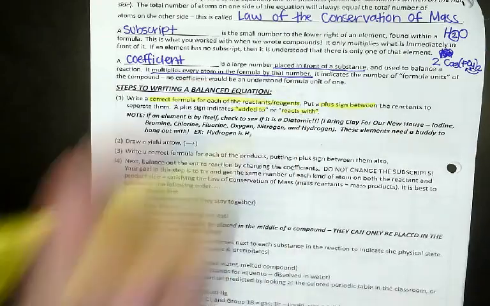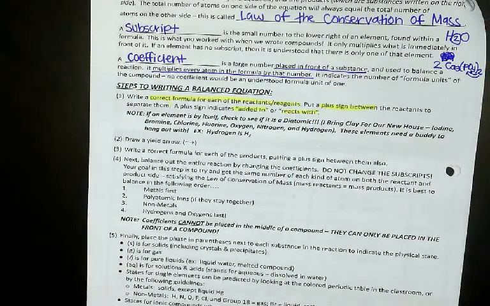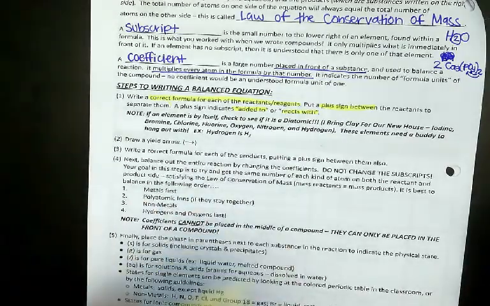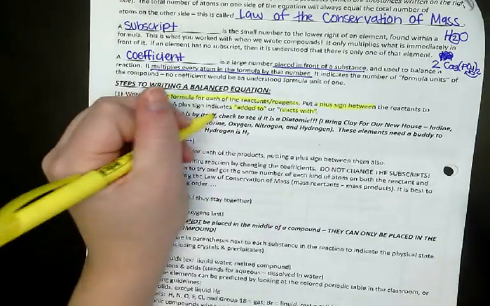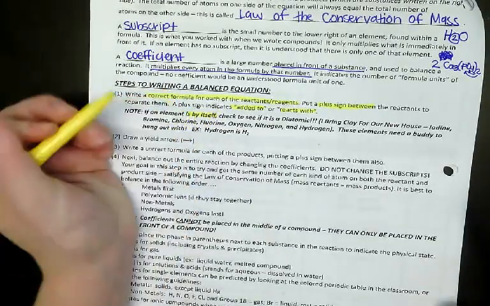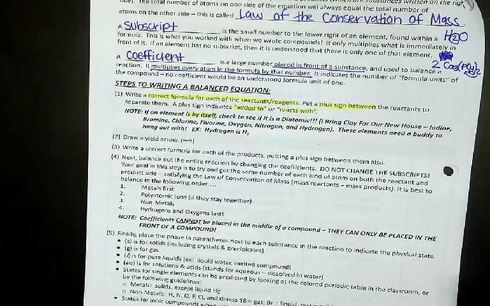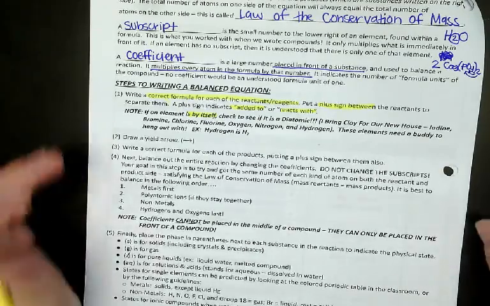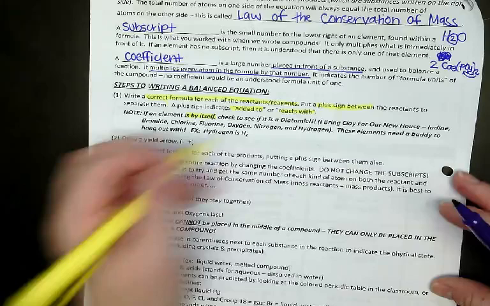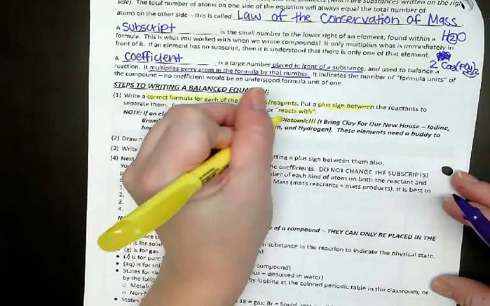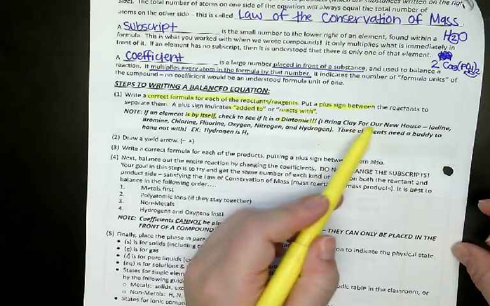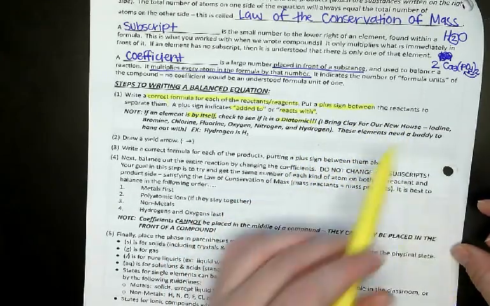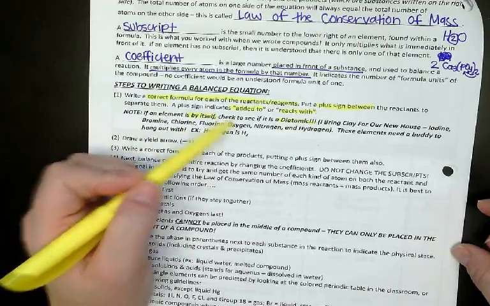Okay? These are my two reactants. These are my two compounds that are going to react. Now, note, this is only if an element is by itself. Sodium's by itself. Chlorine's by itself. Sulfur's by itself. We have to check and see if it is diatomic. You remember the diatomic elements? Okay? Diatomic, I bring clay for our new house. Iodine, bromine, chlorine, fluorine, oxygen, nitrogen, and hydrogen.